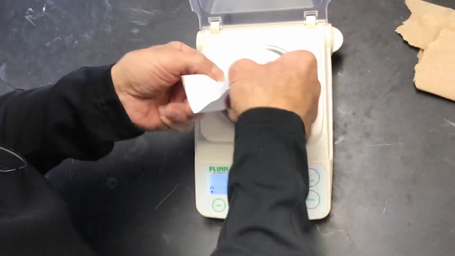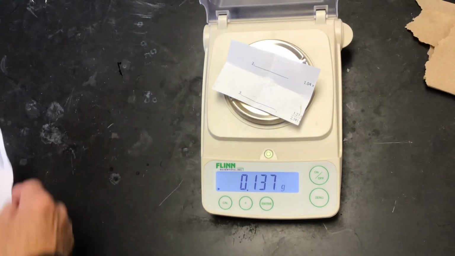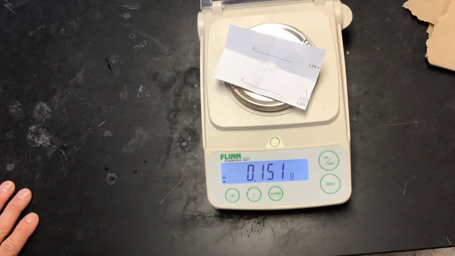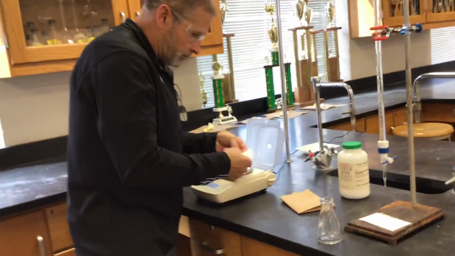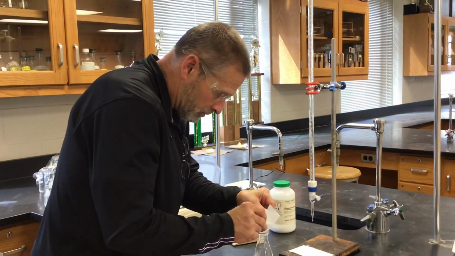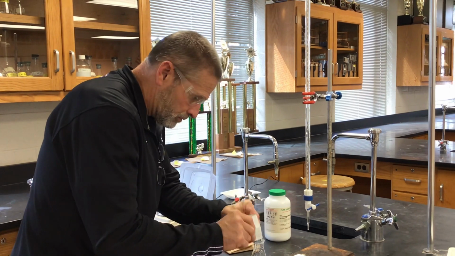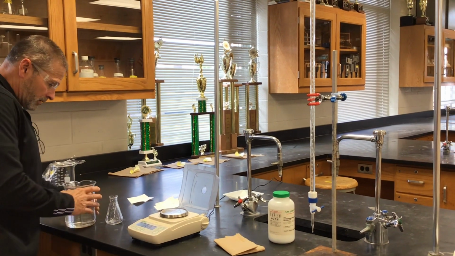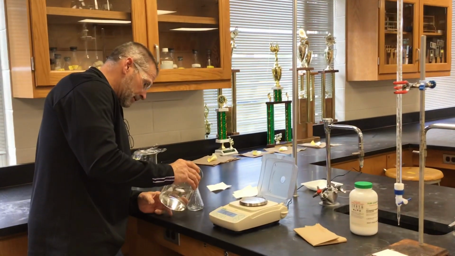Okay, so let me zero out this piece of paper. Here's our second KHP trial. Okay, there's our massive KHP. Like before, into the DI water.